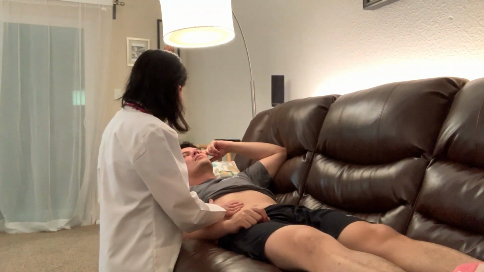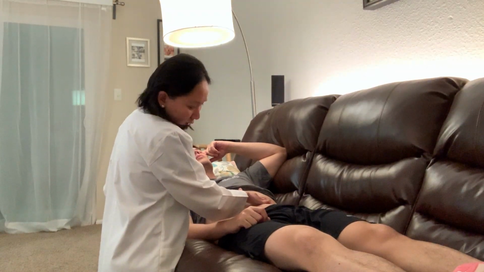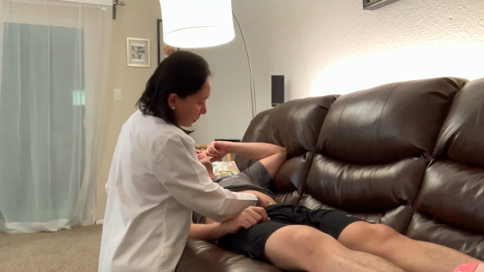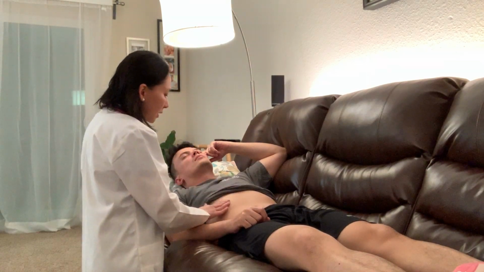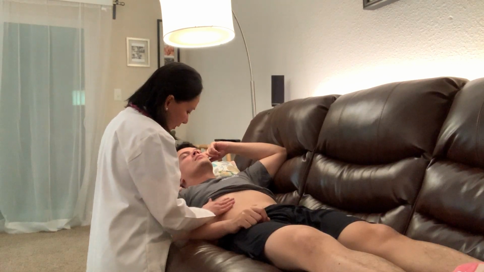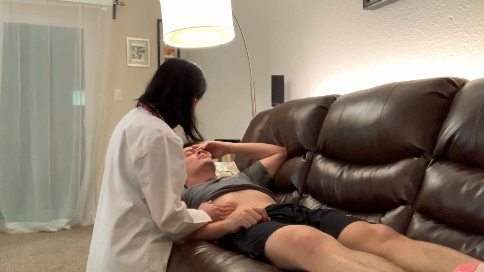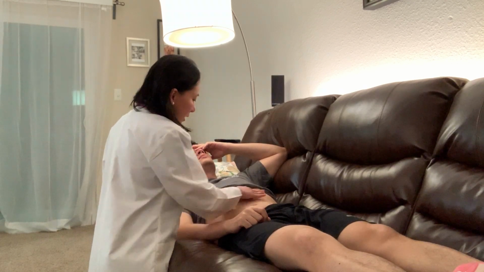Check for any tenderness from the patient, if they feel any tenderness at all, and also palpate for the liver. You would ask the patient, can you please take a deep breath? You should be able to feel the liver.